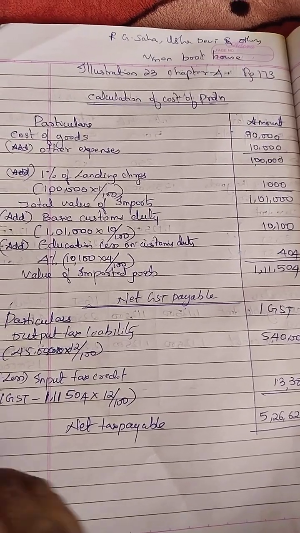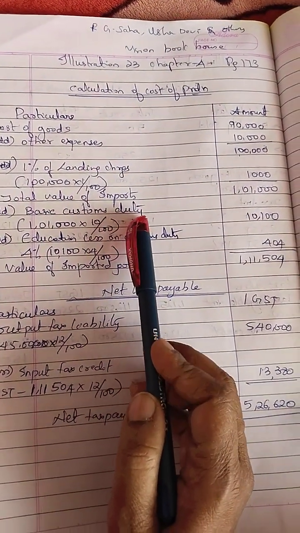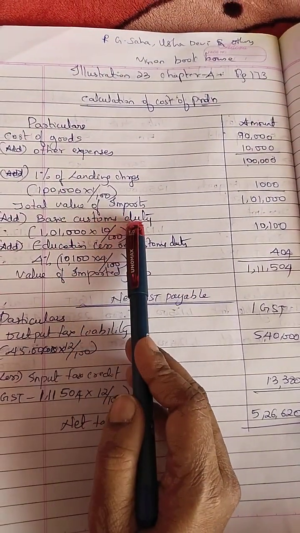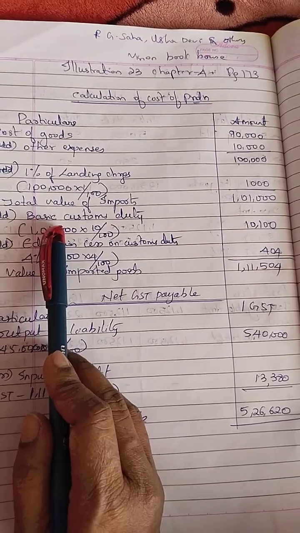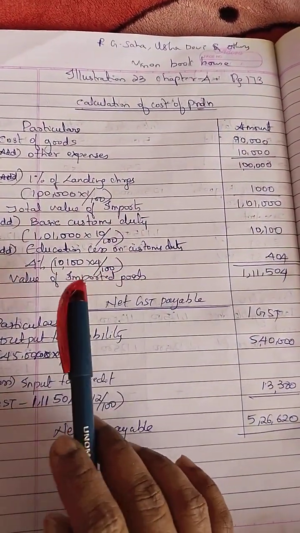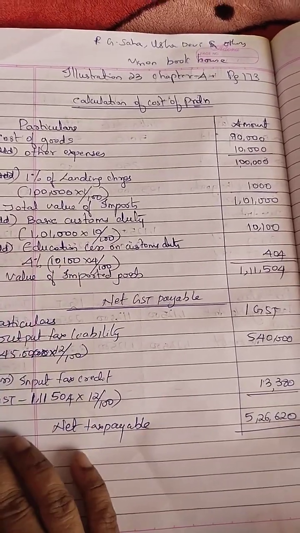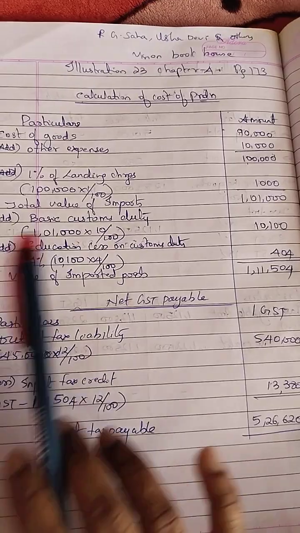What does BCD mean? Basic customs duty. Okay, it is the basic customs duty. So we have to add that basic customs duty because all these are expenses that have to be added to arrive at your total value of the imported goods. Alright, so basic customs duty is 10%.